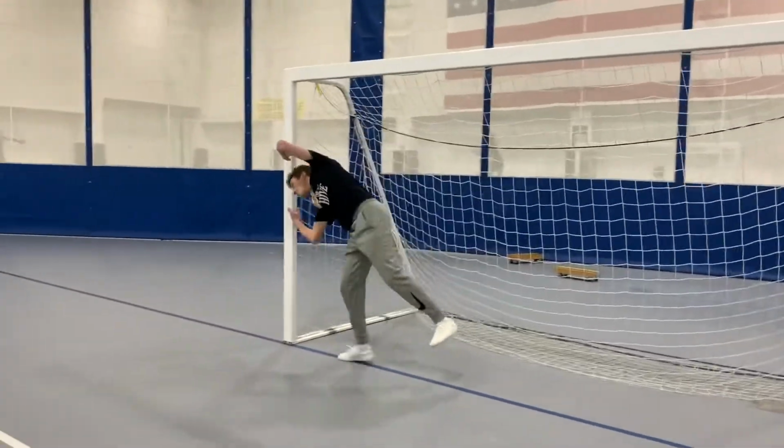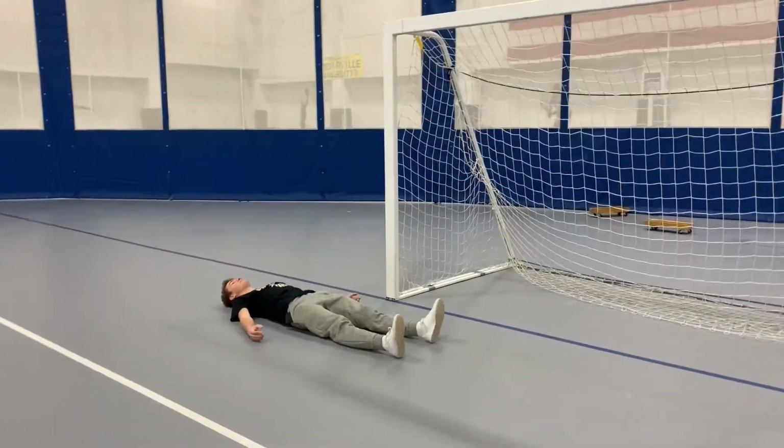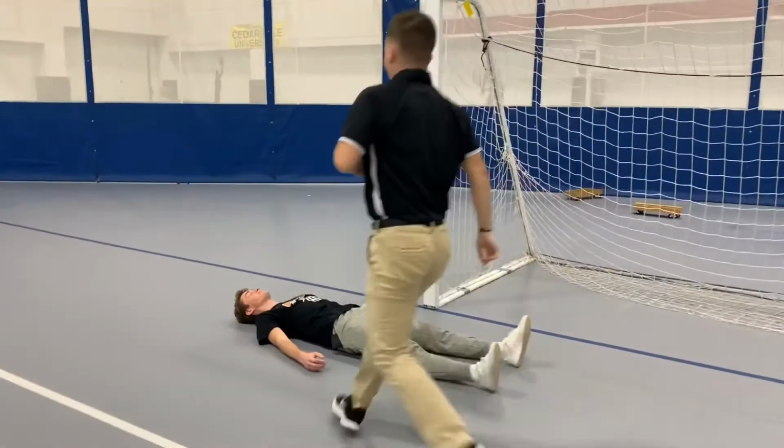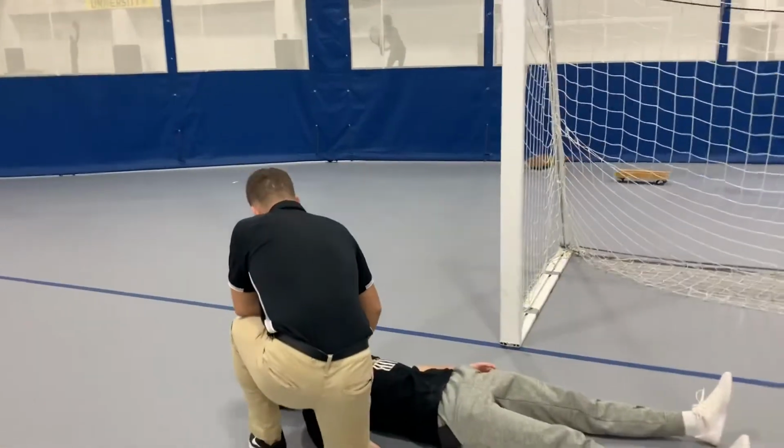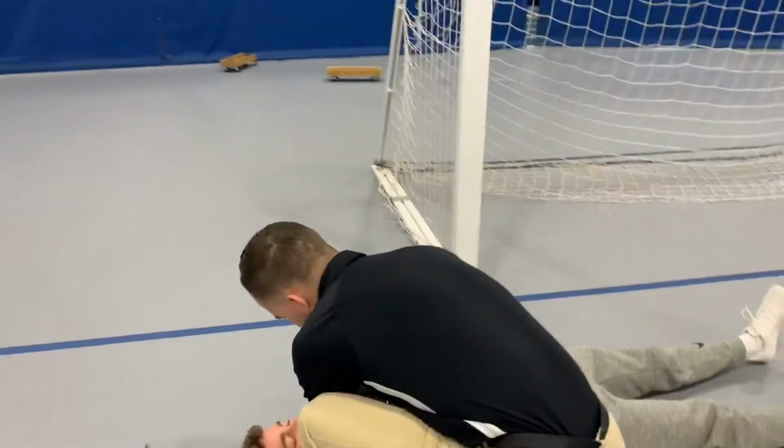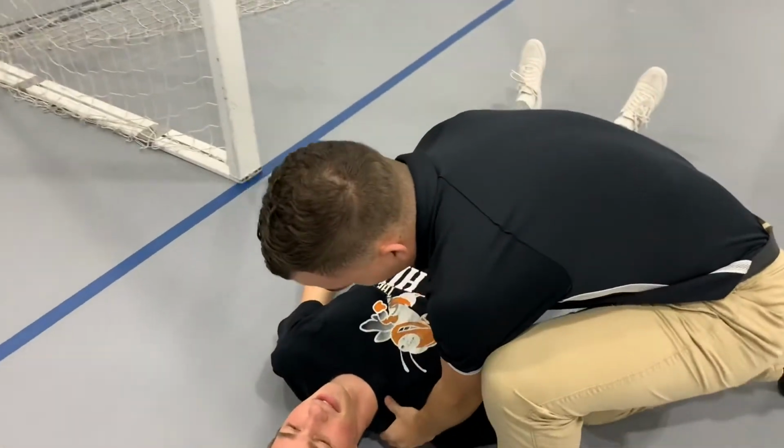A soccer goalie dives for a ball and hits his head on the goal, making him go unconscious. An athletic trainer arrives at his side and gives a verbal stimulus to try and awake him. Next, he goes for a painful stimulus, which awakes the patient.